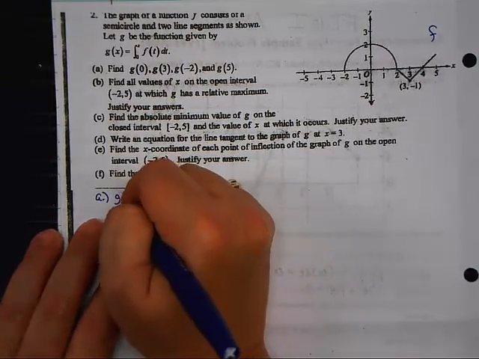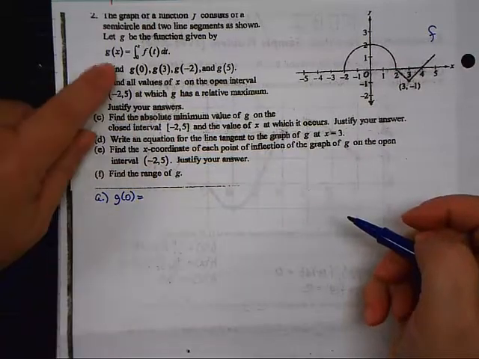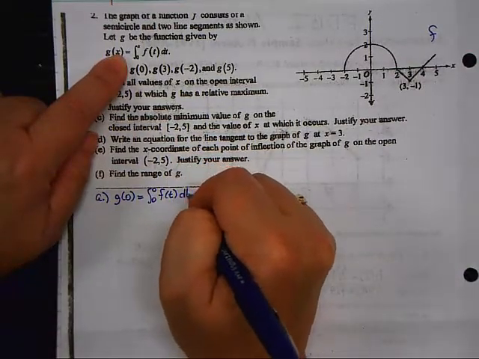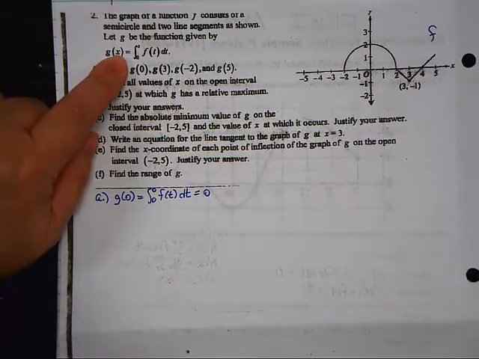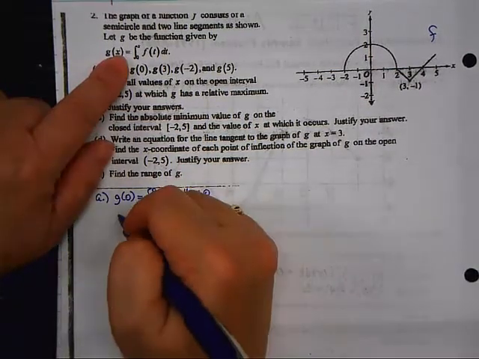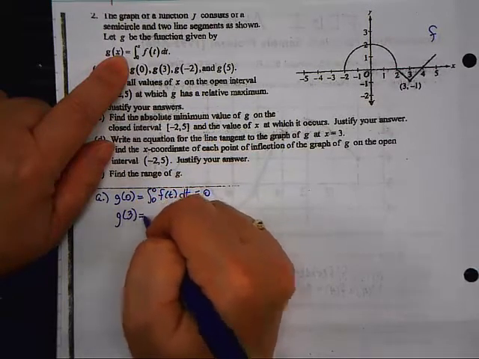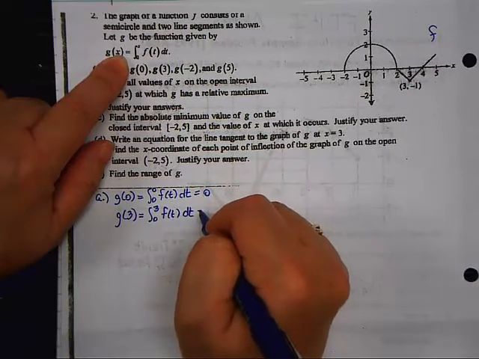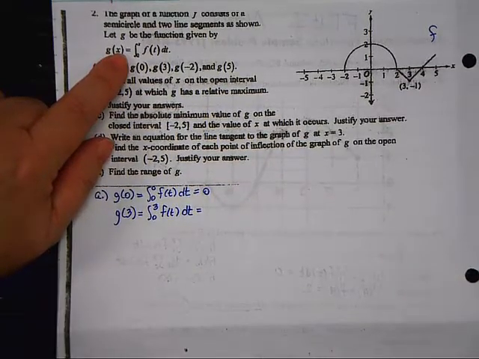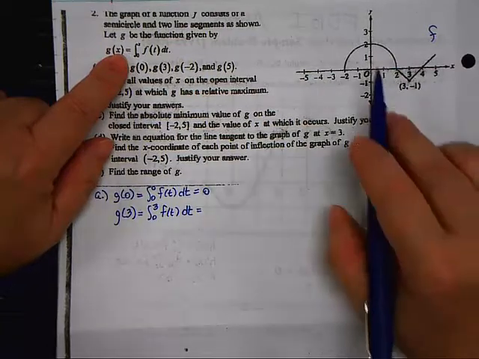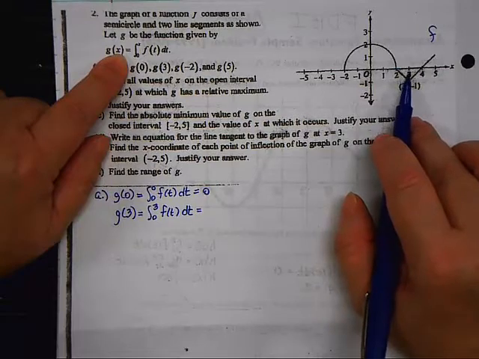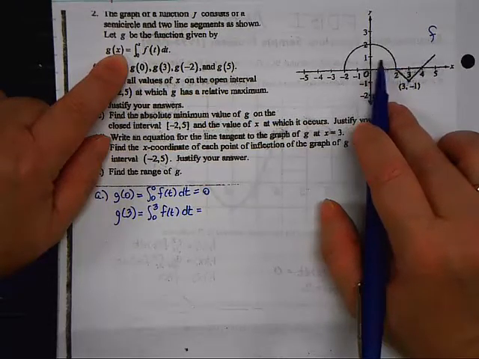Okay, g of 0 equals, some of you already know, the integral from 0 to 0 of f of t dt, which is 0. G of 3 is the integral from 0 to 3 of f of t dt. So that means this quarter of a circle plus this teeny tiny half triangle at the bottom. Yes, you would. Okay? You would subtract the 2.